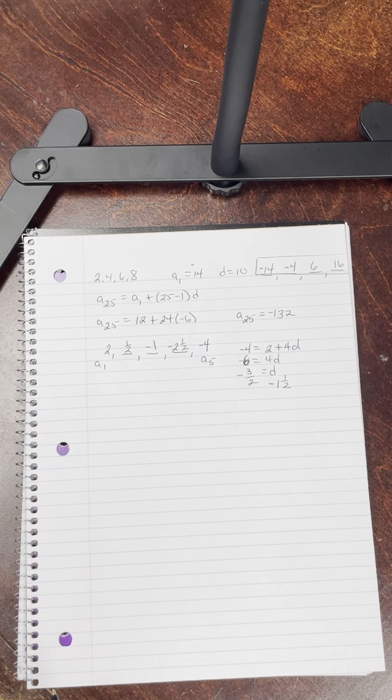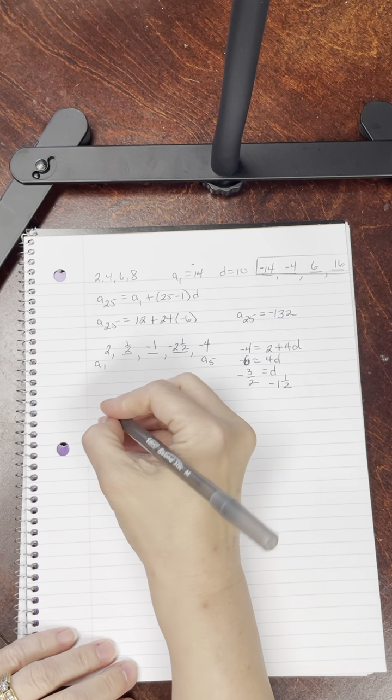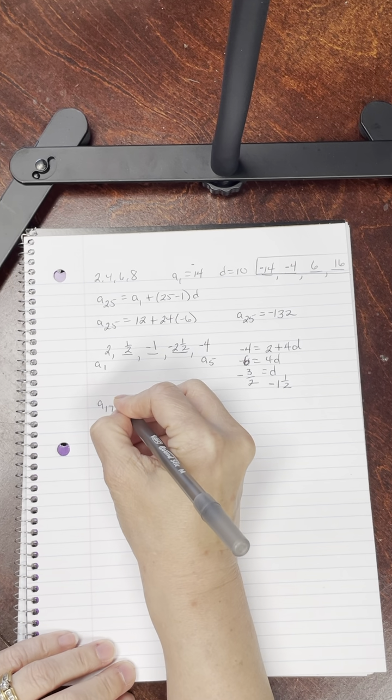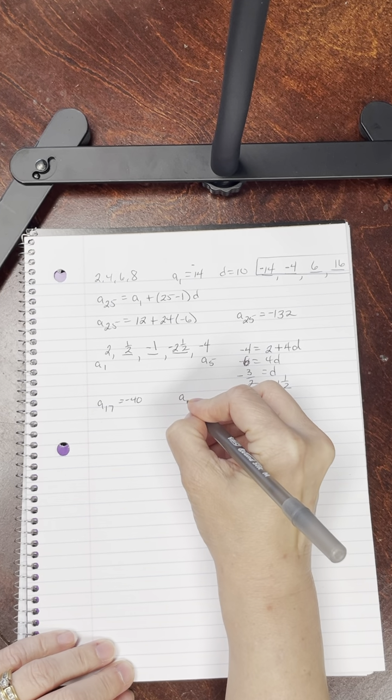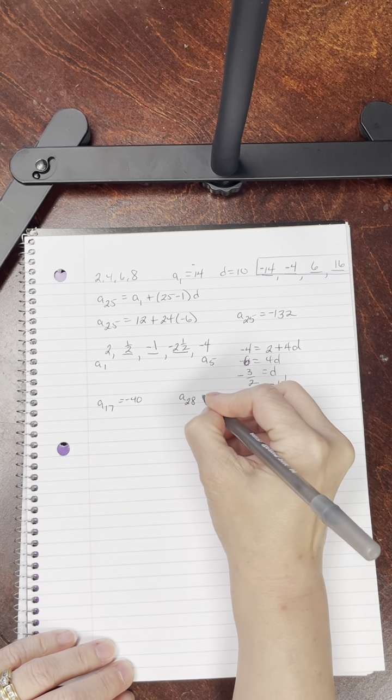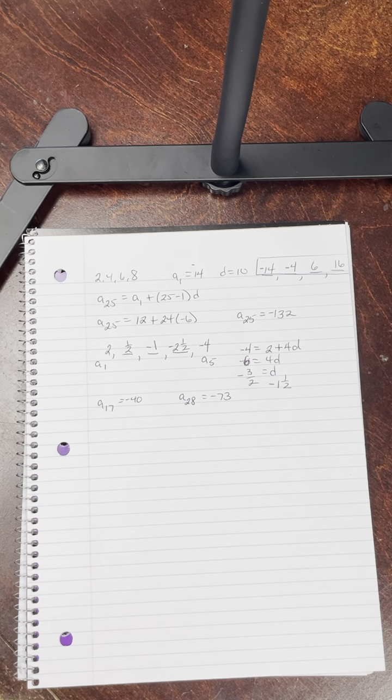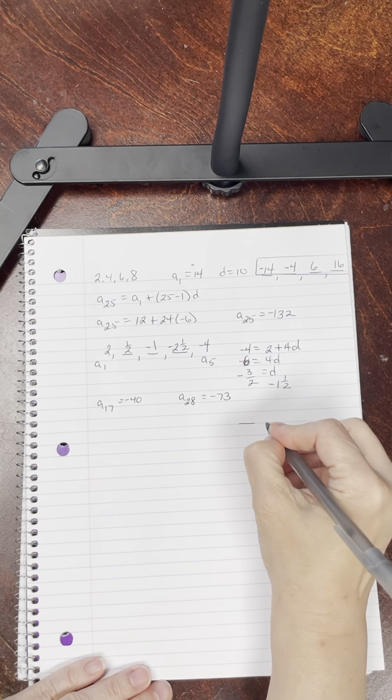All right, example 4. Write the first 5 terms of an arithmetic sequence in which a sub 17 is negative 40, and a sub 28 is negative 73. And that's all the information they give me. Ultimately, I'm supposed to fill in what the first 5 things are.